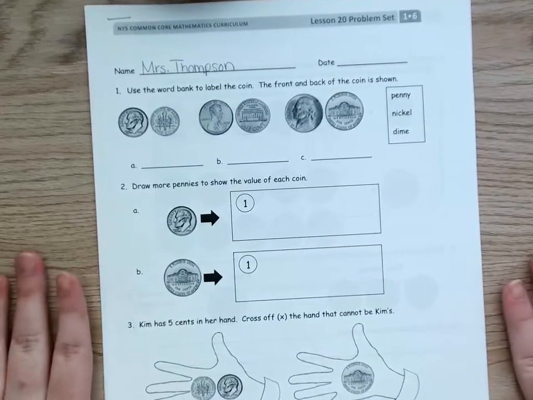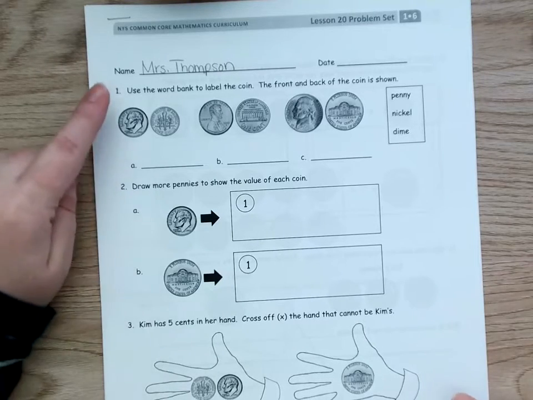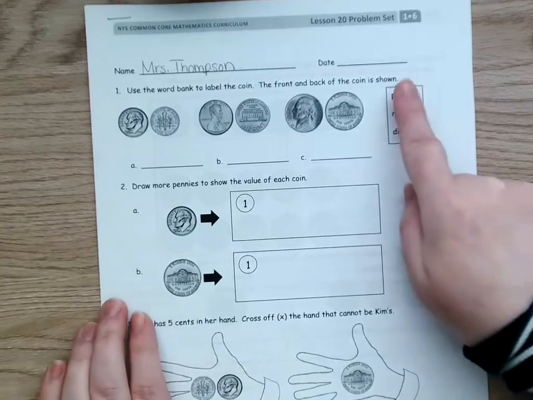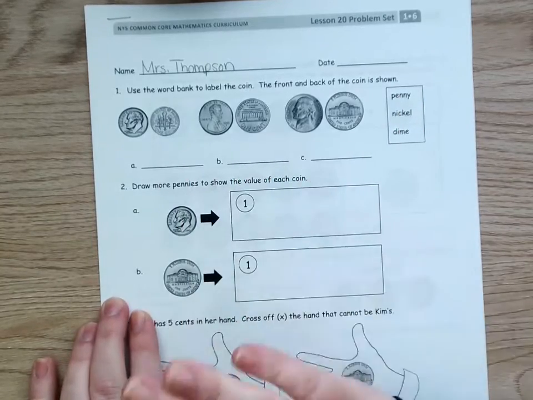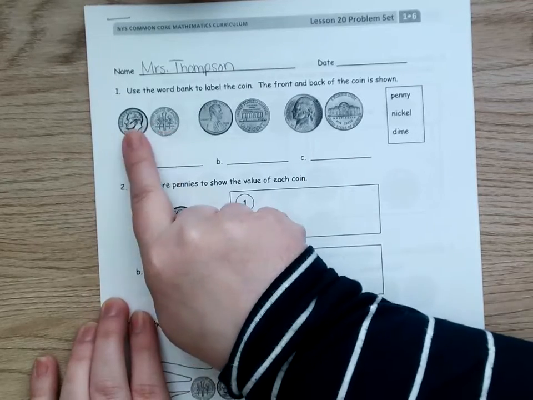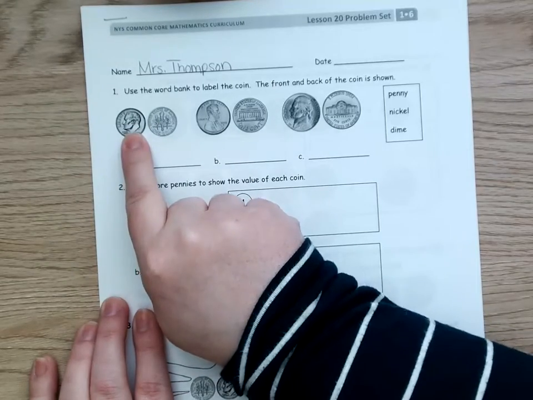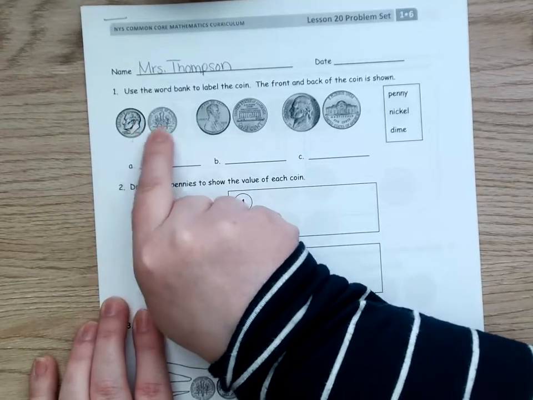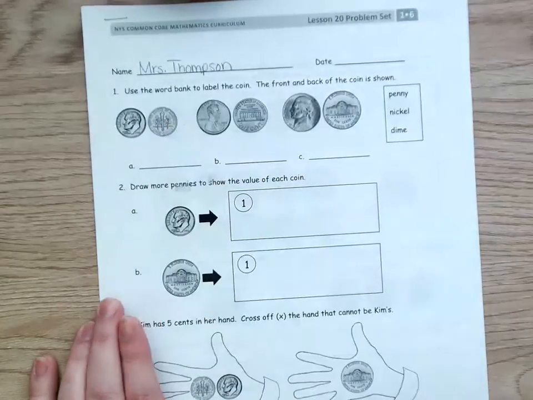So going back to lesson number 20. Remember, I'm going to read the directions, but then I want you guys to try on your own, okay? So number 1 says use the word bank right over here to label the coin. Front and back of the coin is shown. So we get to see the head side and the tail side of the coin. So our first coin here, we see a man on the front and some plants on the back and a torch on the back.